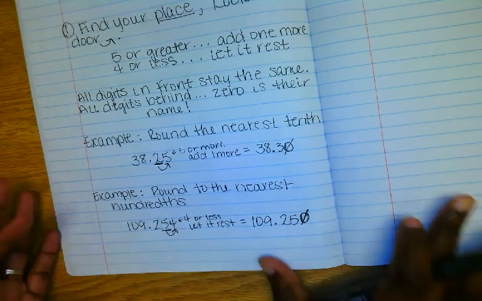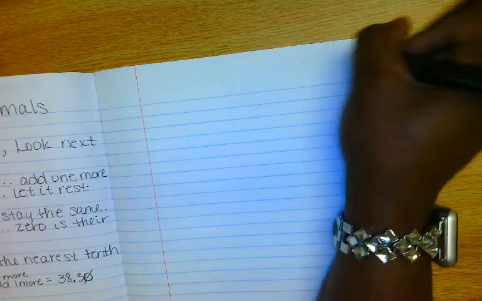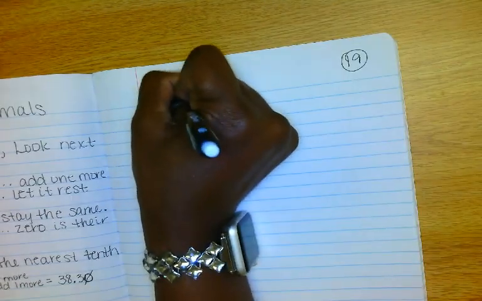Okay, I want you to go to the next page, so we're going to go to page 19. And you're going to practice some problems.